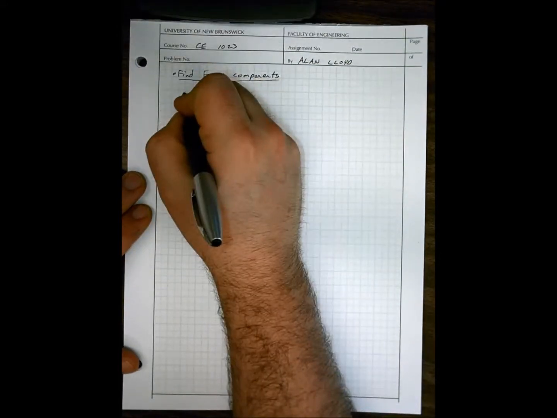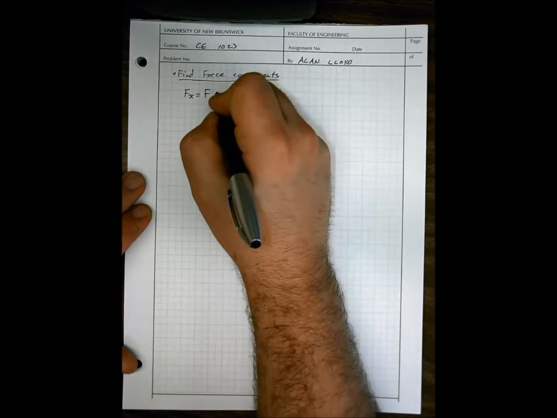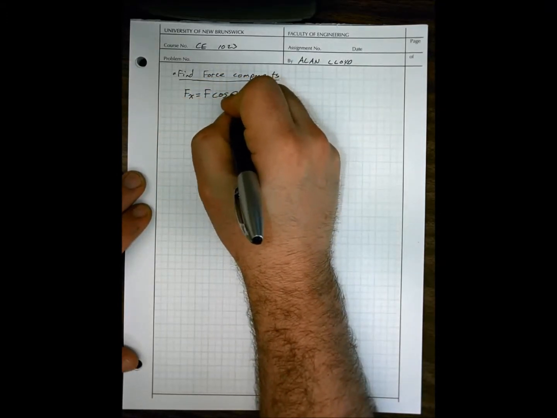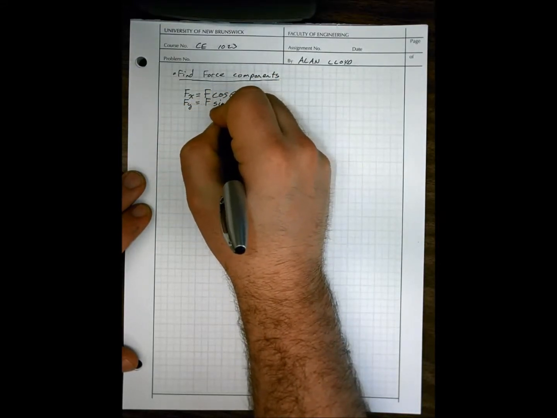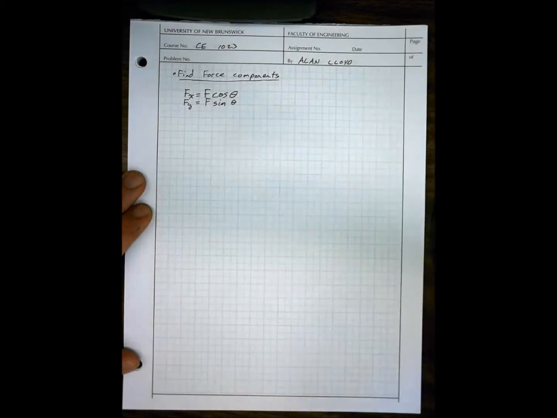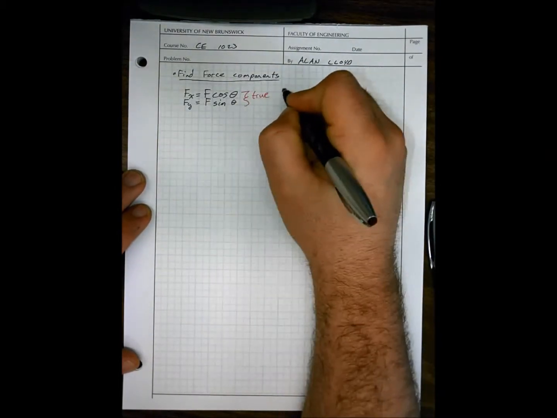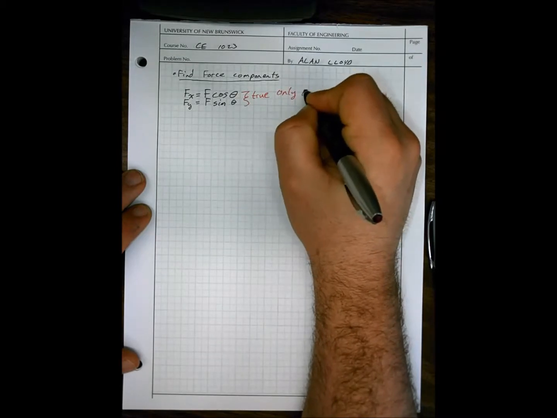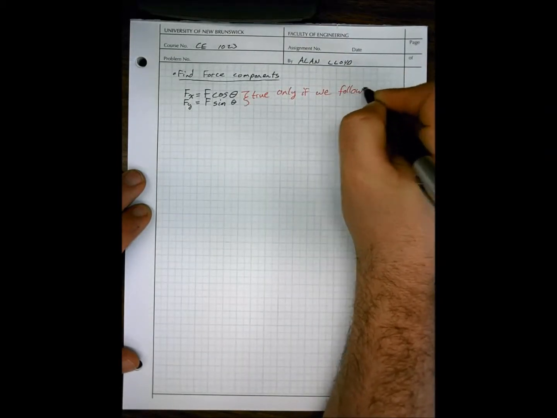And we know that Fx is equal to F times cosine theta, and Fy is equal to F sine theta. And this is true only if we follow that sign convention.